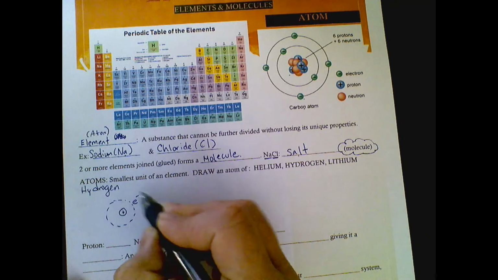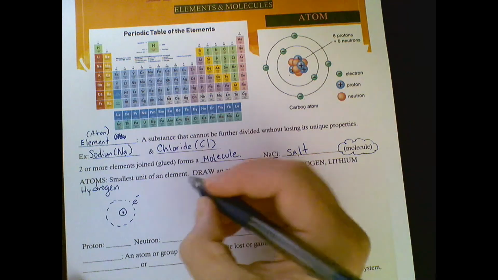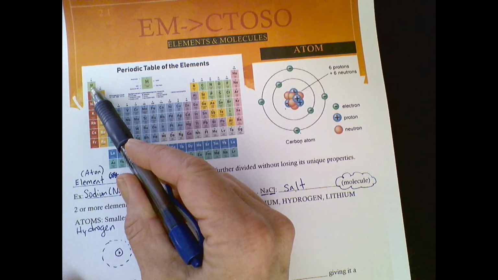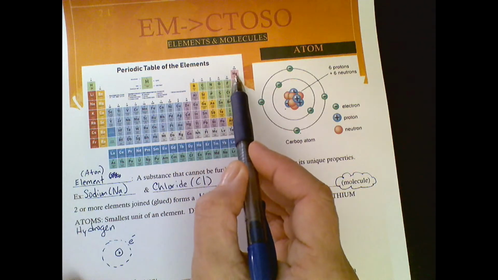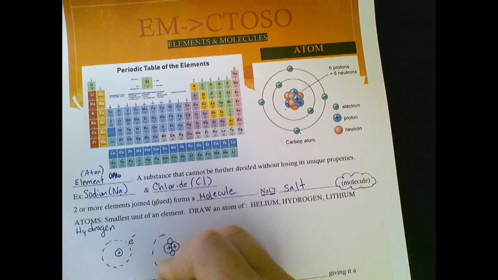It travels in a circle around the center of the atom. If I go up on my periodic table, and you always go across, so from this row over here, helium. Helium has 2 protons, 2 neutrons. The neutrons don't really matter. And it has 2 electrons.